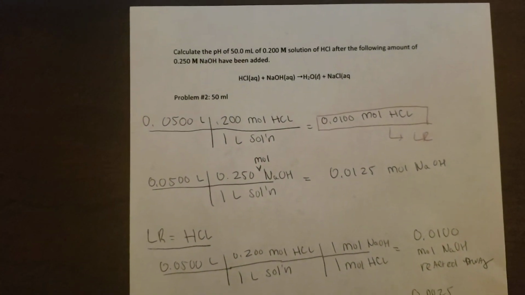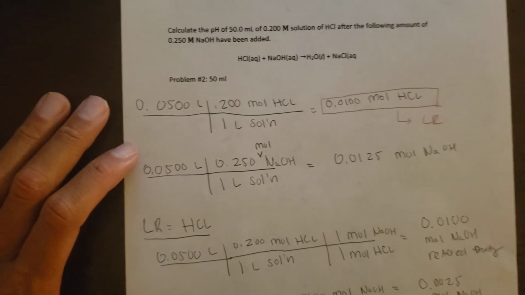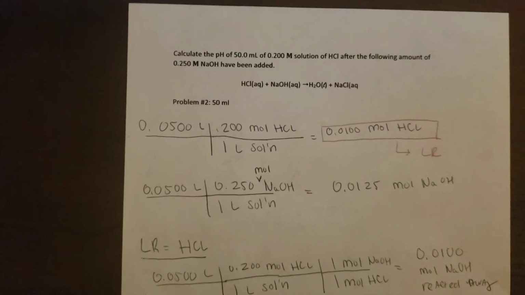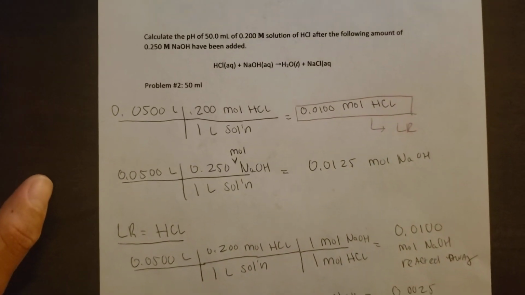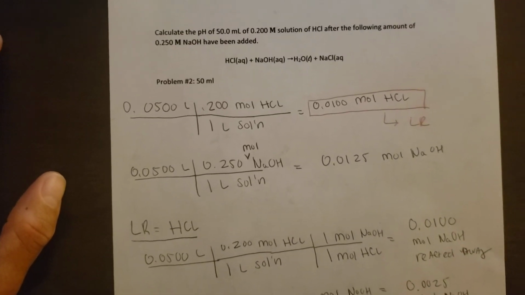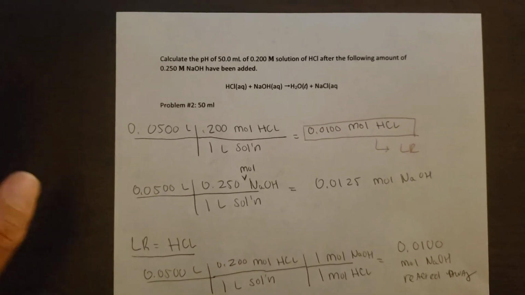My second problem that I was assigned was 50 milliliters. So we're doing basically the exact same problem, we're just working with different numbers here. Instead of 16, we're now working with 50. The process is the exact same. We're first going to find our limiting reactant. This time, though, the limiting reactant is hydrochloric acid.